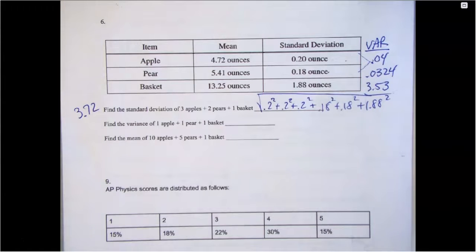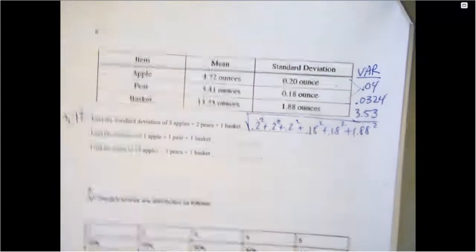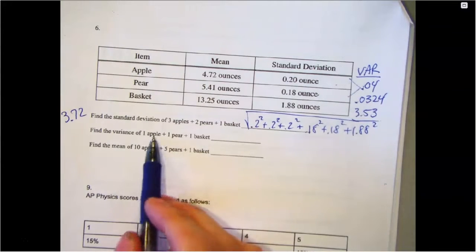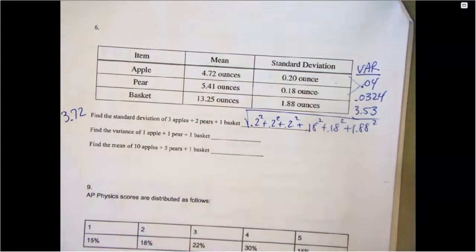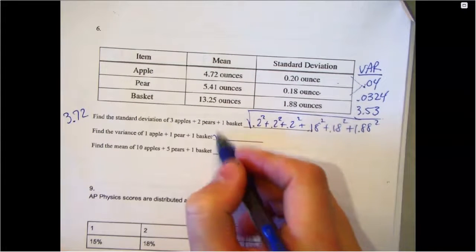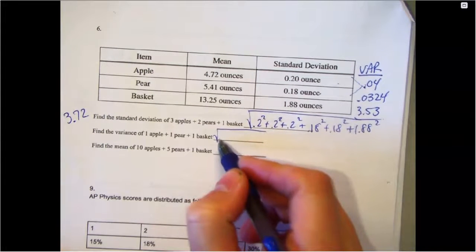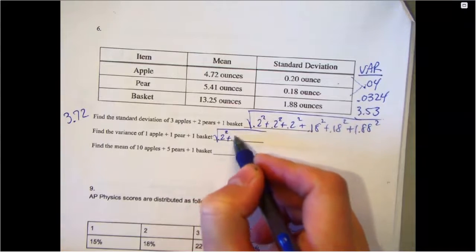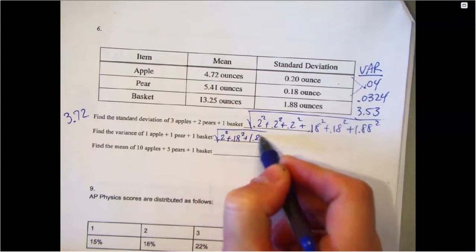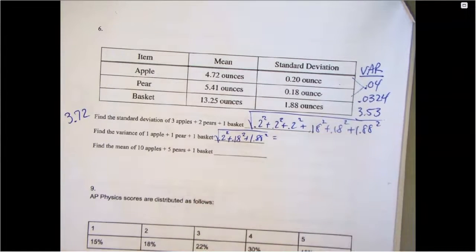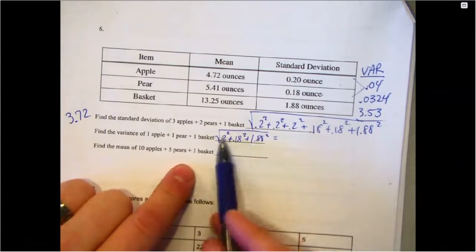Throw this up here in the notes too. So you can add variances, because the variances are the squared versions. Then you can add those up. So for the variance of 1 apple, 1 pear, 1 basket, you could say, okay, I'm going to go Pythagorean theorem style: 0.2 squared plus 0.18 squared plus 1.88 squared, and then square root it.